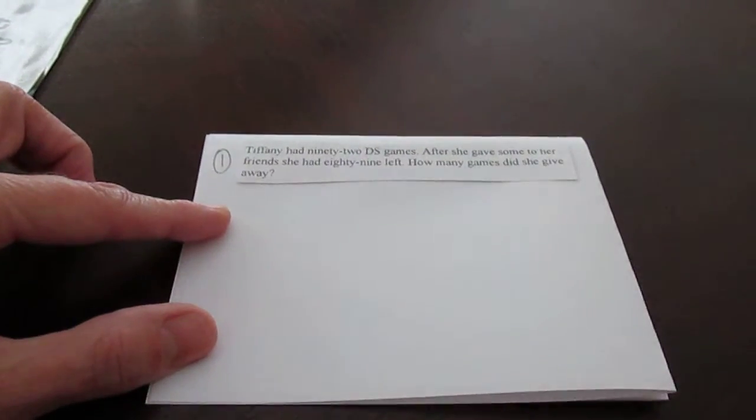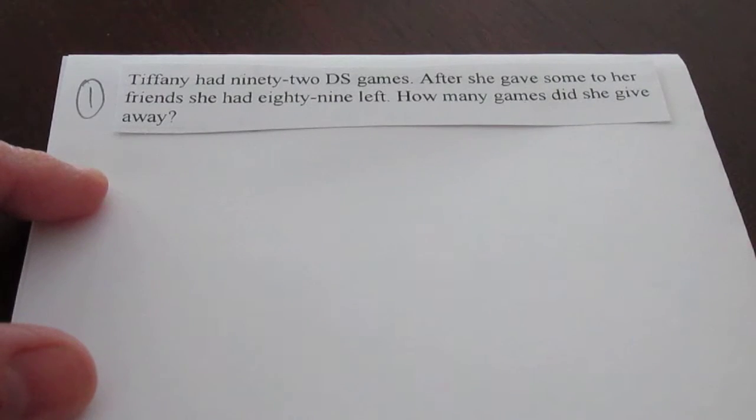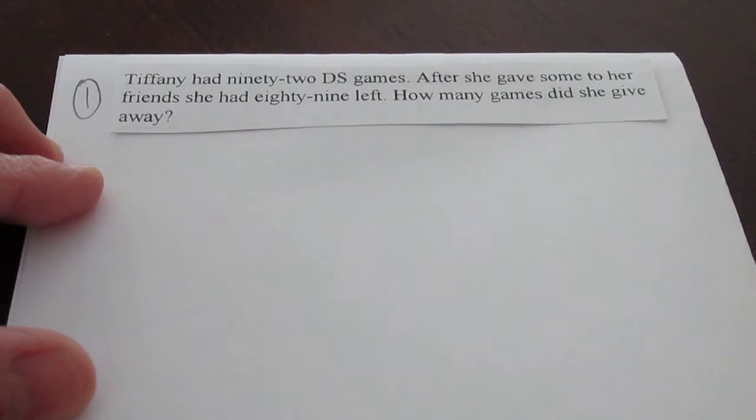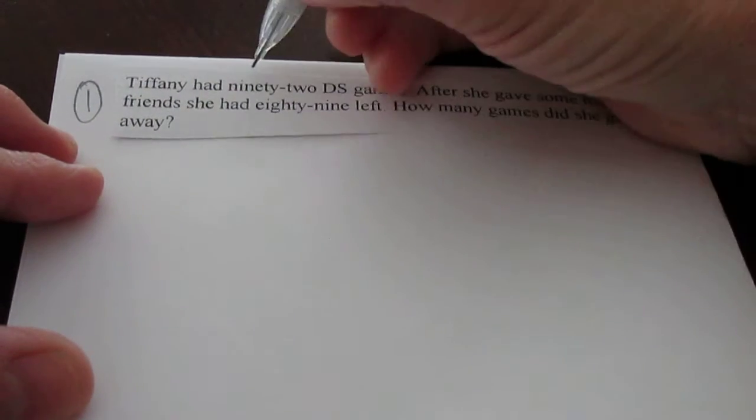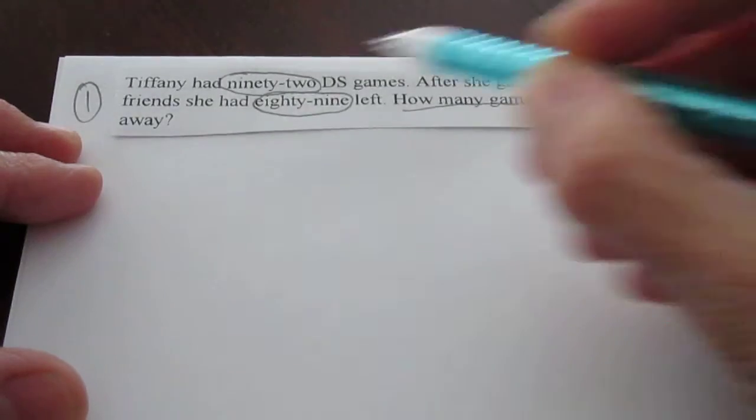Our first problem for today is: Tiffany had 92 DS games. After she gave some to her friends, she had 89 left. How many games did she give away? So we need to circle our key numbers, which are 92 and 89. We need to underline our question, which is how many games did she give away?